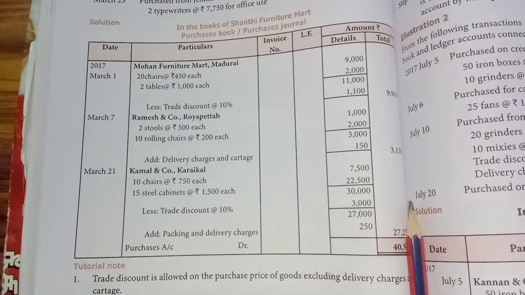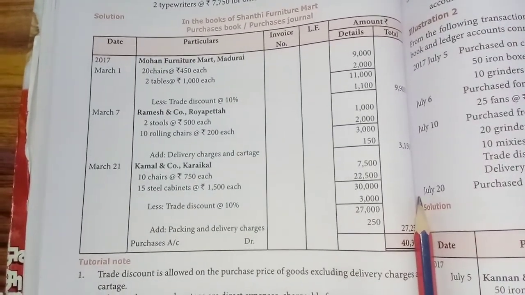Then March 7, Ramesh and Co., Rayapete. Okay, 2 stools and 10 rolling chairs.